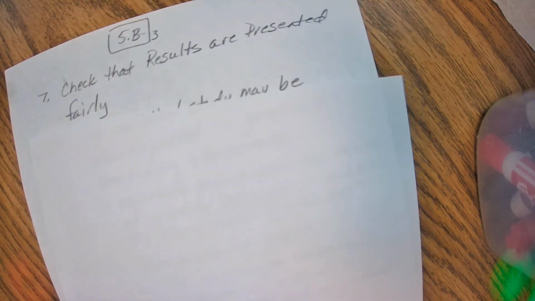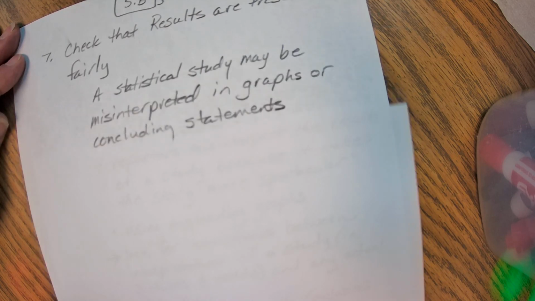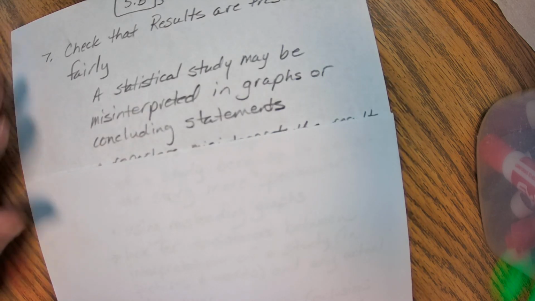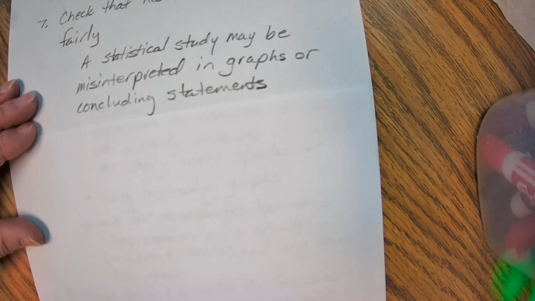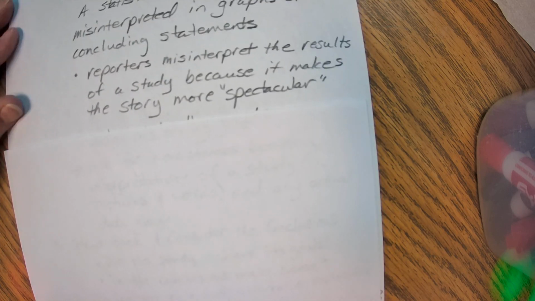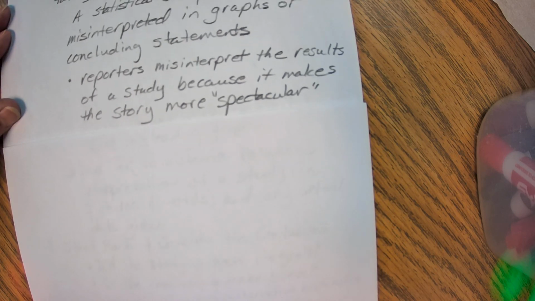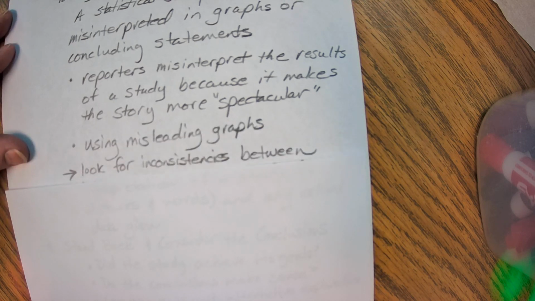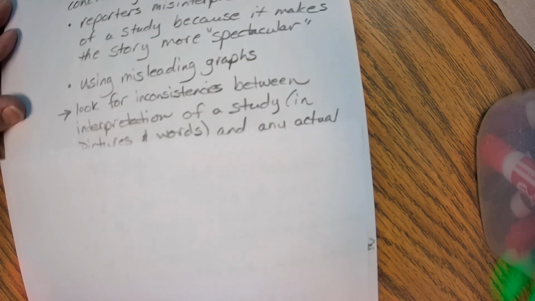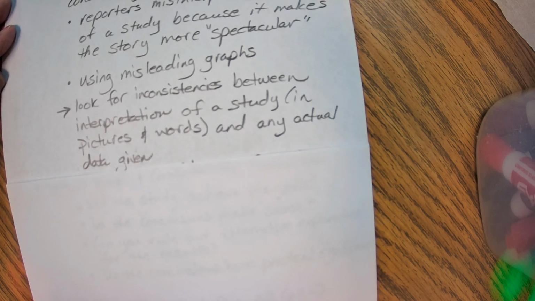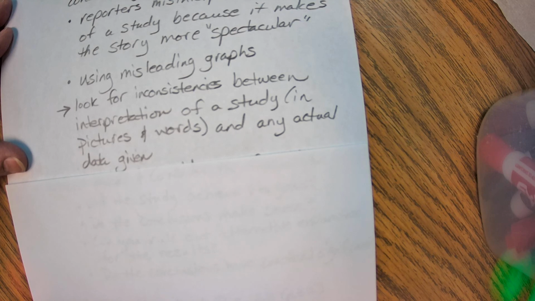The seventh guideline is to check that results are presented fairly. A statistical study may be misinterpreted in graphs or concluding statements. There's a kind of a joke out there that statistics is the biggest lie. You can kind of make a chart say whatever you want it to just by the way you present it. Reporters misinterpret the results of a study because it makes the story more spectacular. That happens quite often. They use misleading graphs. You want to look for inconsistencies between interpretation of a study in pictures and words and any actual data that's given.